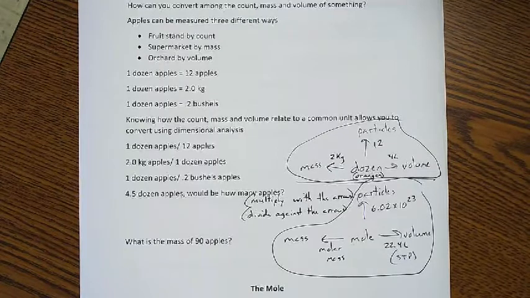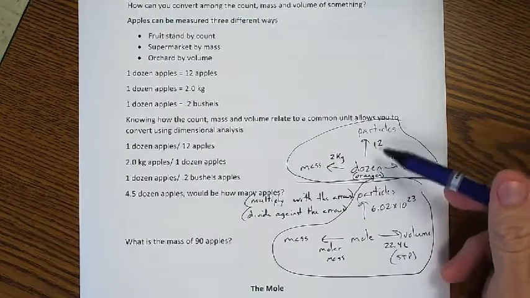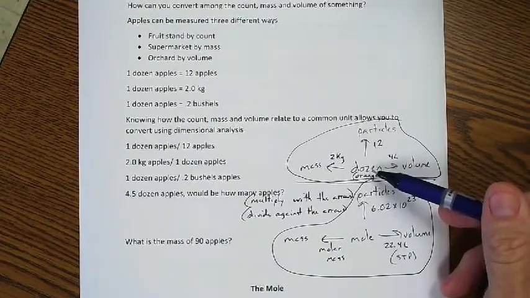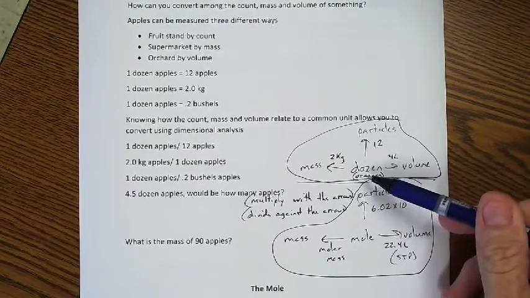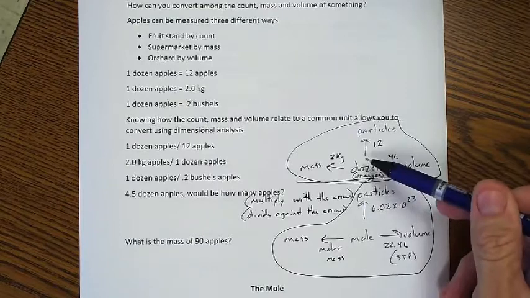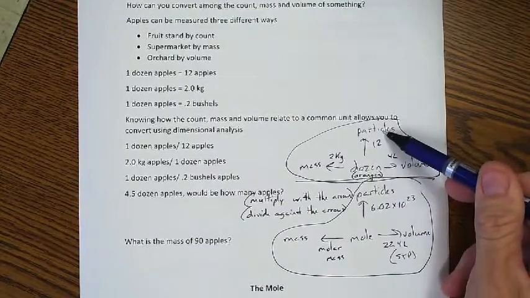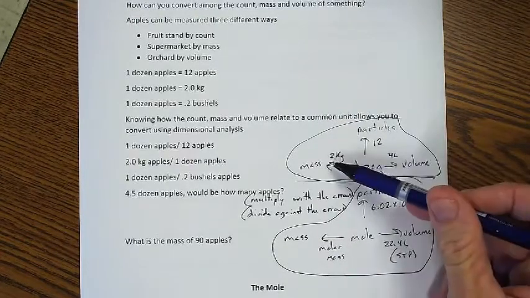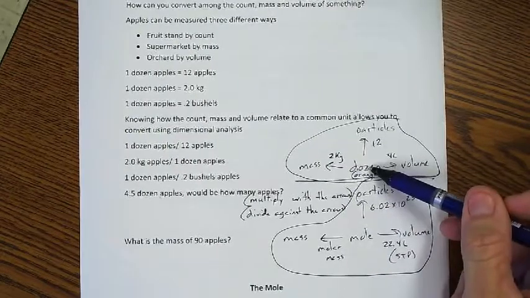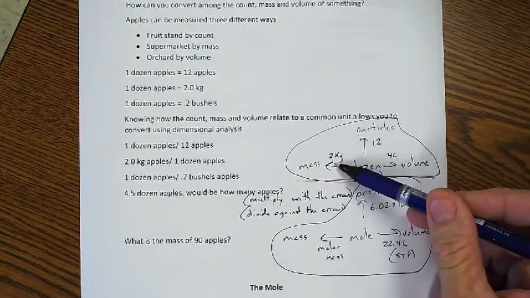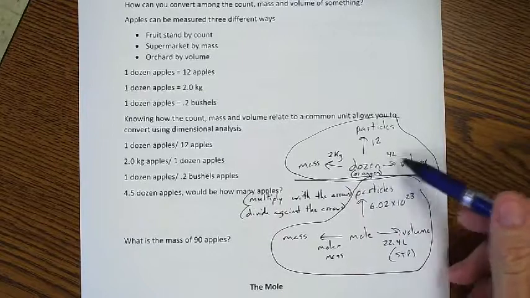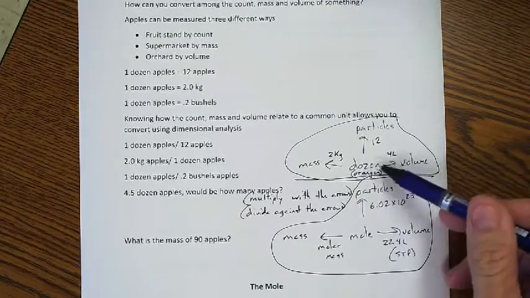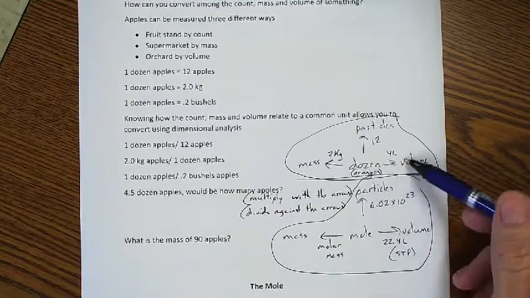Let me show you real quick what I'm talking about. We say a dozen is 12 particles. Well, how many particles is 2 dozen? When you're going with the arrows, you multiply, and when you're going against the arrows, you divide. So 2 dozen is 2 times 12, which is 24 particles. I mean, that's common sense. A dozen oranges weigh 2 kilograms. What if we had 2 dozen oranges? How many kilograms would that be? 2 times 2 is 4 kilograms total. Common sense. Same thing over here. A dozen oranges has a volume of 4 liters. What volume do 2 dozen oranges have? 2 times 4 is 8.